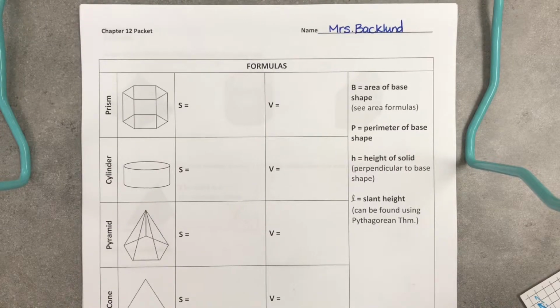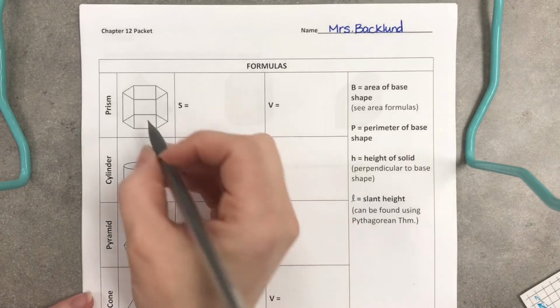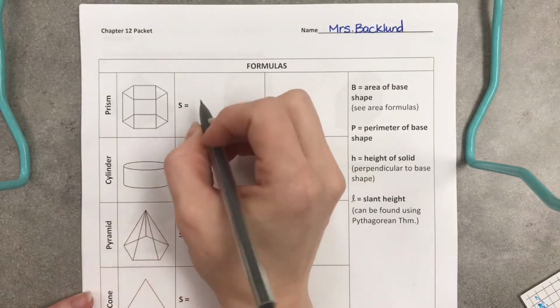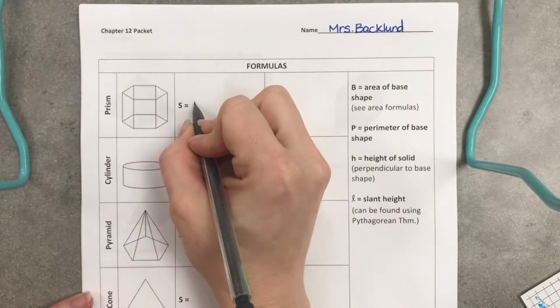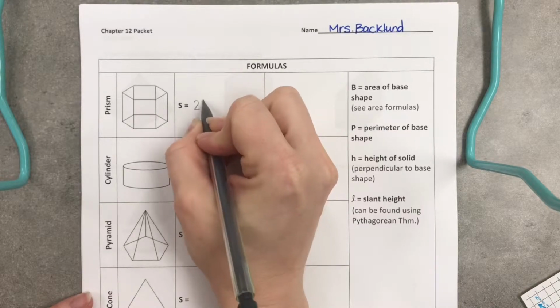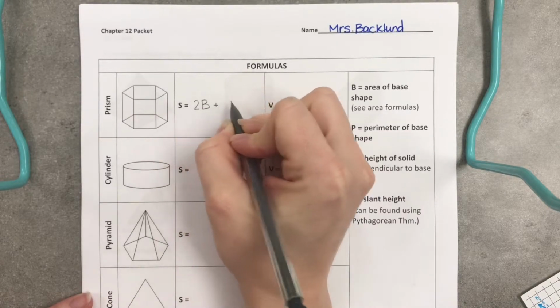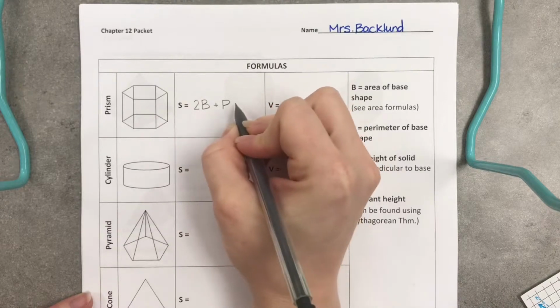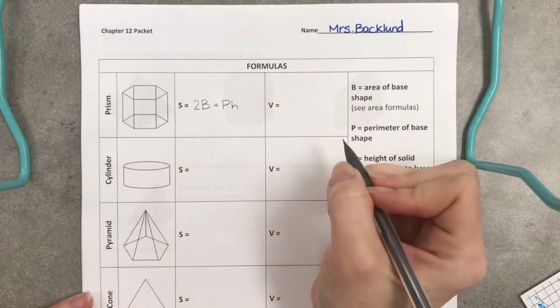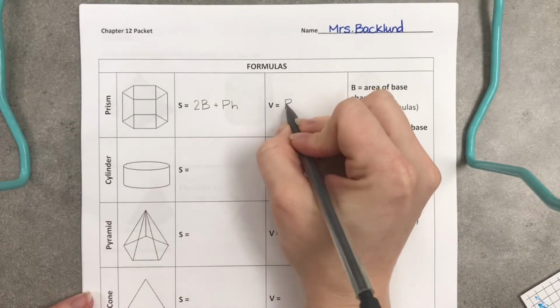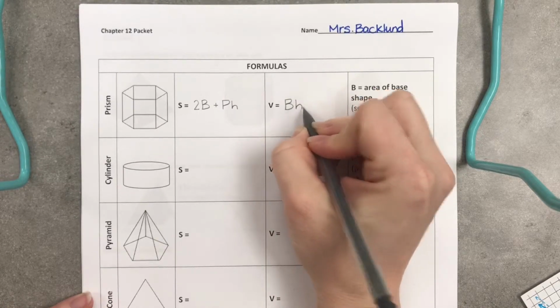So let's just start out by filling out our formulas for our prisms today. Here's our prism. I would like you to write for surface area 2 capital B plus capital P H, and for volume, capital B times lowercase h.